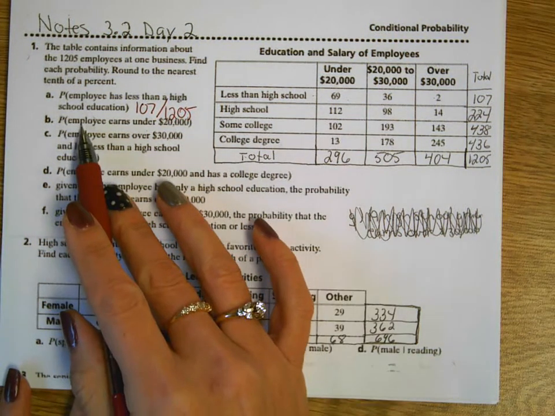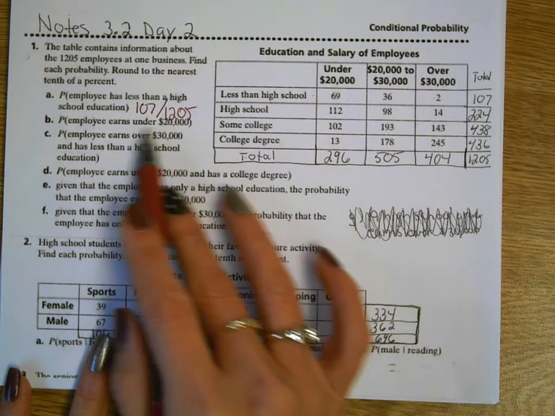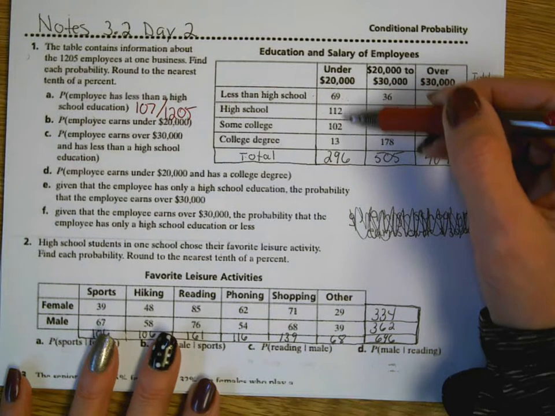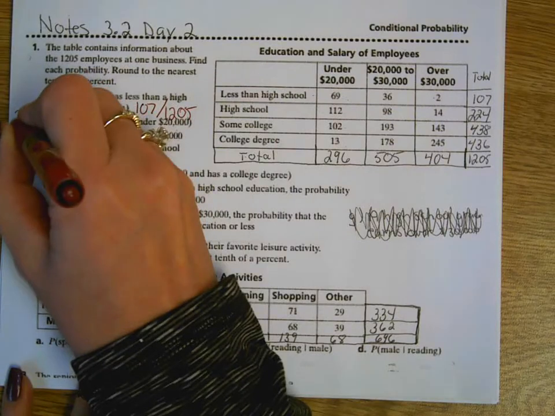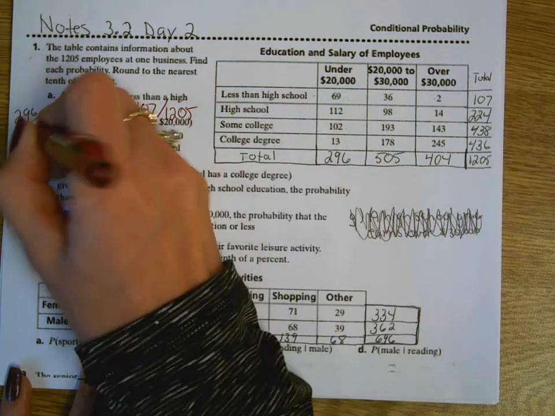Okay, the next one is the probability the person you picked earned under $20,000. So we've got to see how many people earn under 20,000. Well, those people are right here: 69, 112, 102, 13 for a total of 296 out of the 1,205.